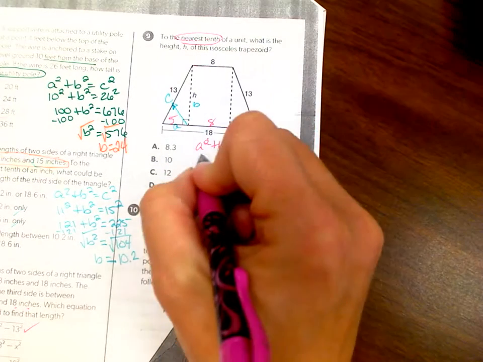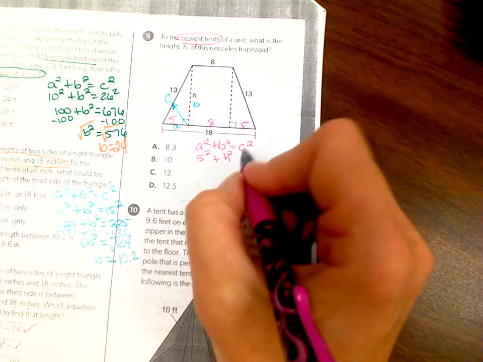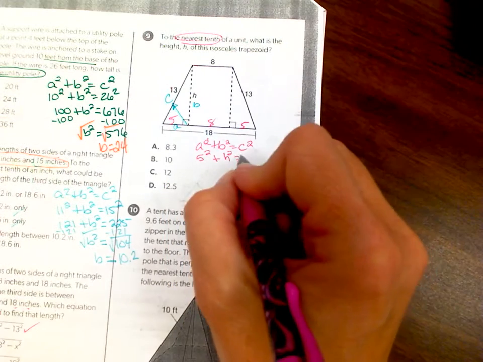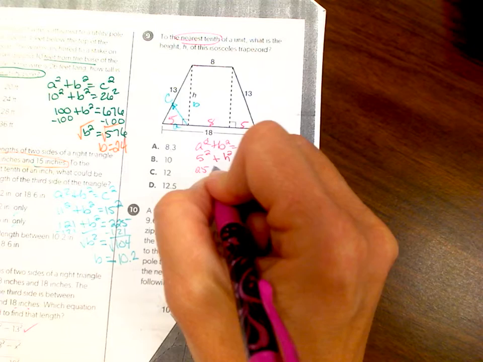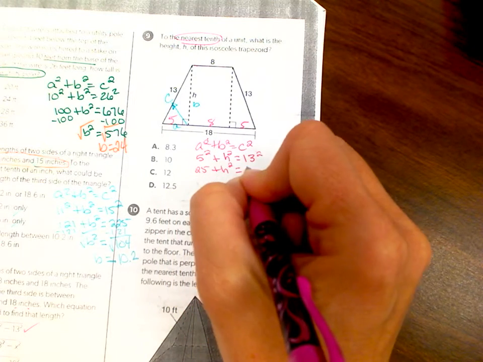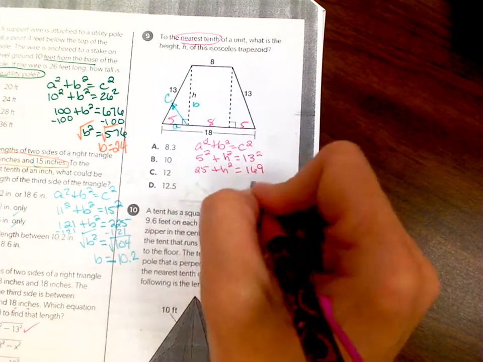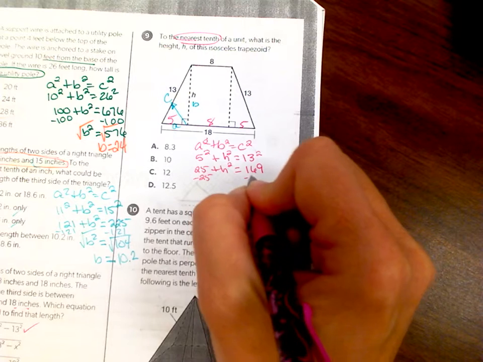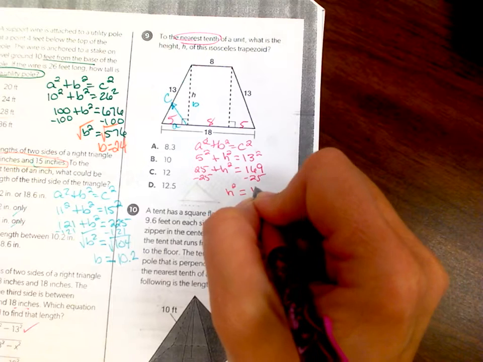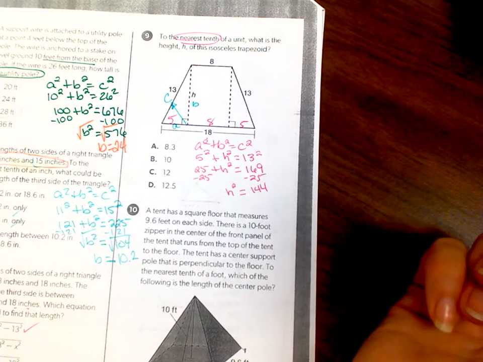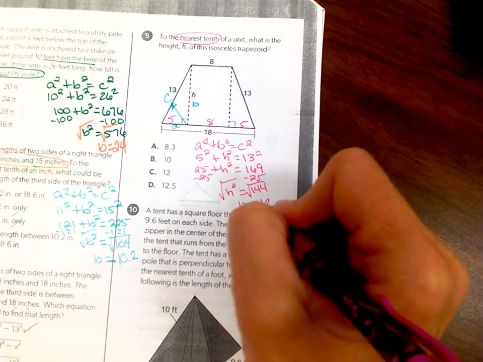So A squared would be 5 squared plus h squared, because we don't know what that is. So I just substituted h in there, equals 13 squared. 5 squared is 25 plus h squared equals 169. I need to subtract 25 to get it to my whole number. So h squared is by itself, and you have 144. But I can't have h squared as my answer. We have to find the square root, so h equals 12.